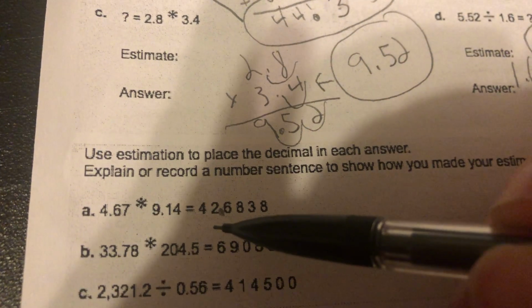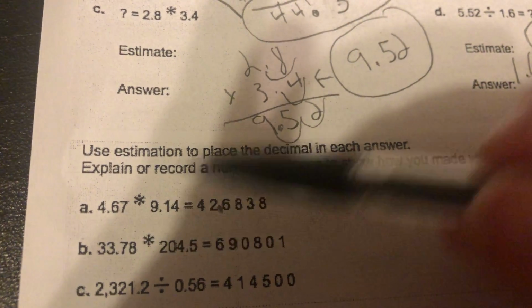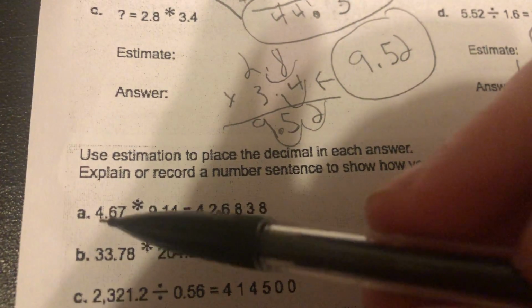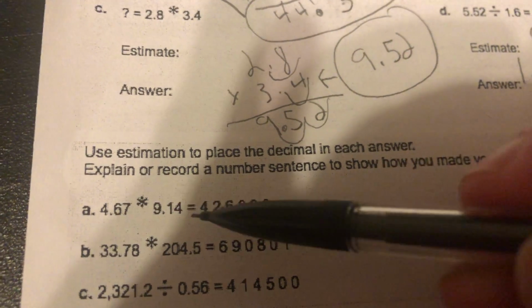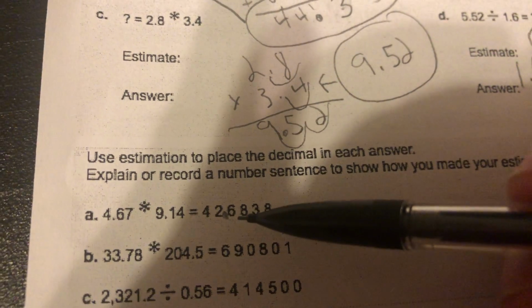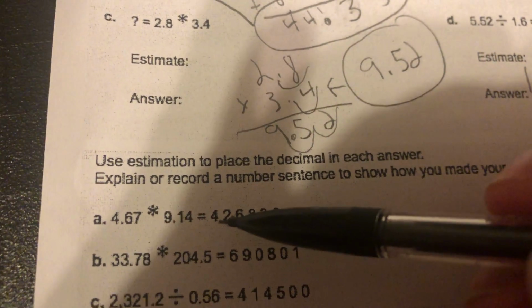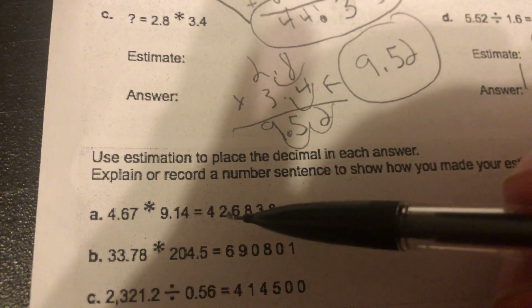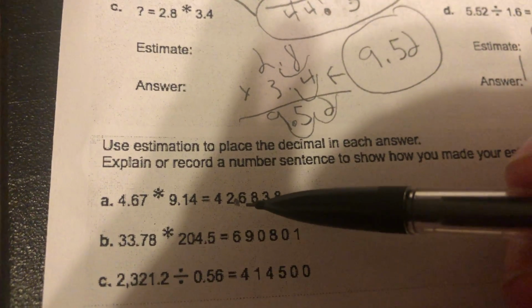Because when we multiply 5 times 9, for example, we're going to get 45. That was if I was rounding up here and rounding down here. This is the closest to 45. It wouldn't make any sense for it to be less, being 4, or more, being 426.